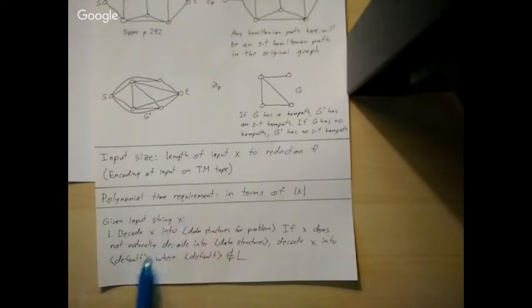Given the input string x, the first thing we do is decode x into the data structures for the problem, whether that is the clauses and the literals, or turning it into the graph and k if it's the clique problem. So you need to know the nodes and edges in k.